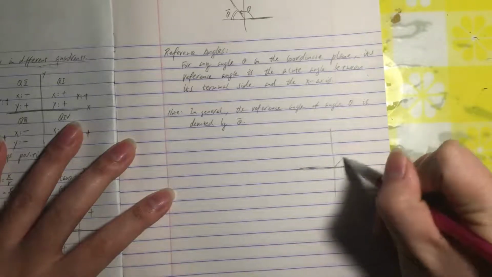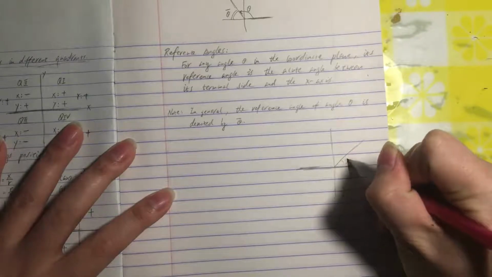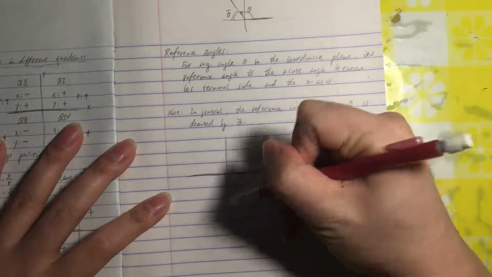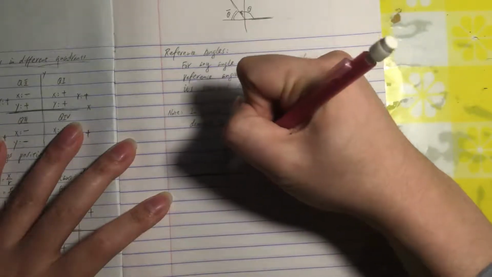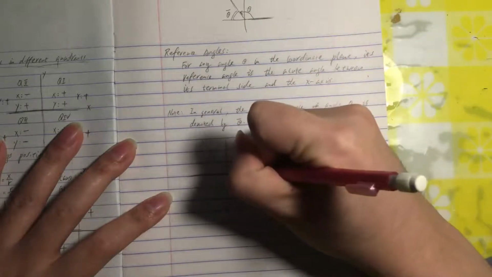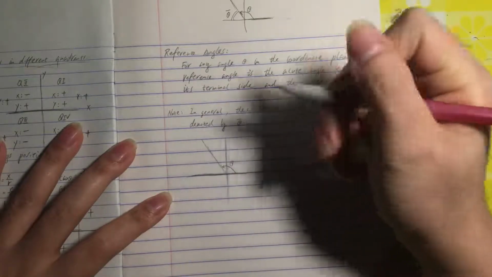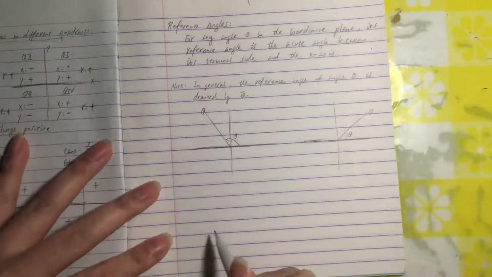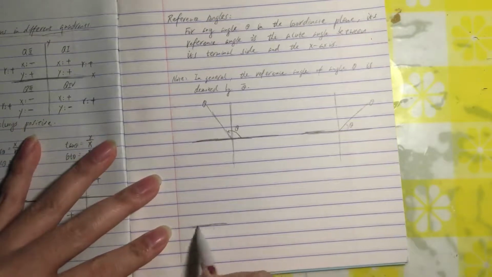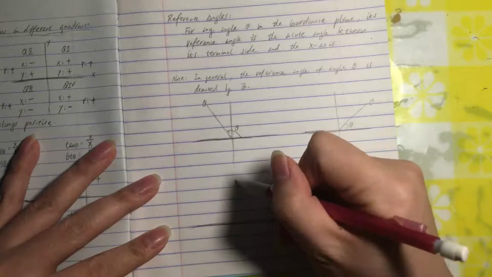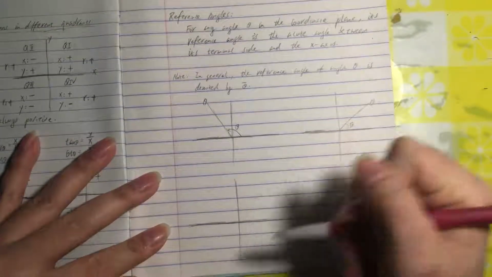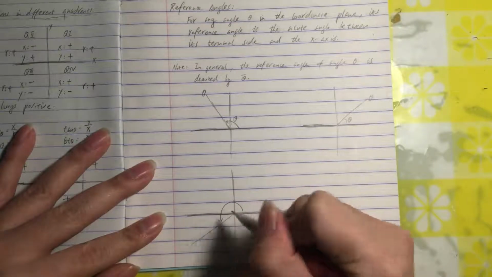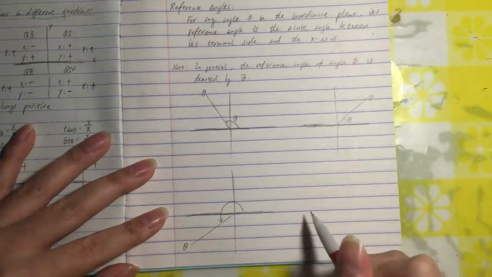First of all, theta could be an angle in the first quadrant, or in the second quadrant, or in the third quadrant, or in the fourth quadrant.